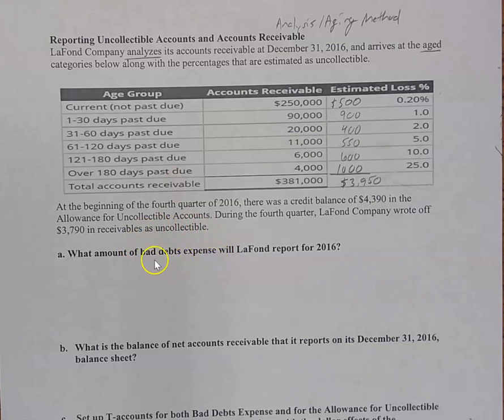So we hopefully know that anytime we have an expense that has a debit balance. So what does that mean? It means that this account here, this credit balance of $4,390, this is a normal balance. There's nothing out of the ordinary here. Okay, so that's the beginning of the fourth quarter. However, during the fourth quarter, the company wrote off $3,790 in receivables as uncollectible. All right. So what amount of bad debt expense will the company report for 2016?